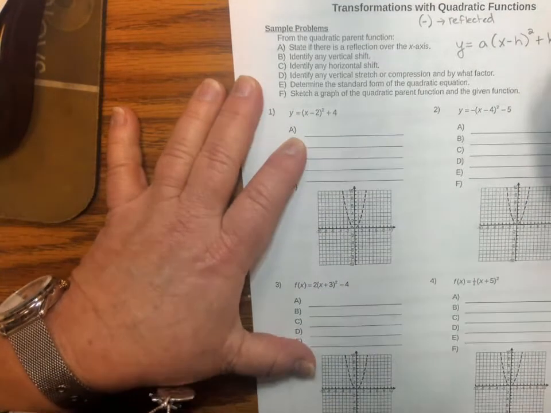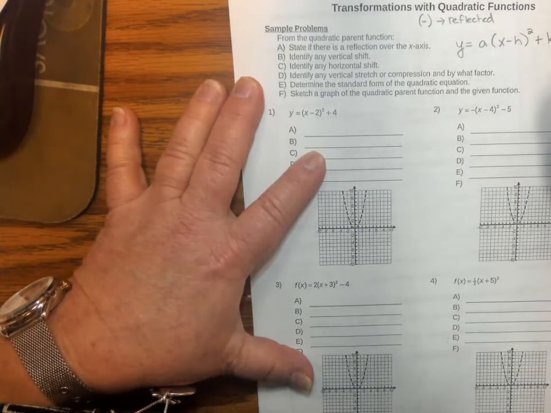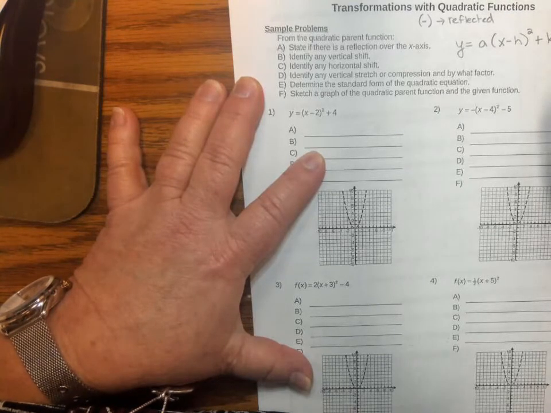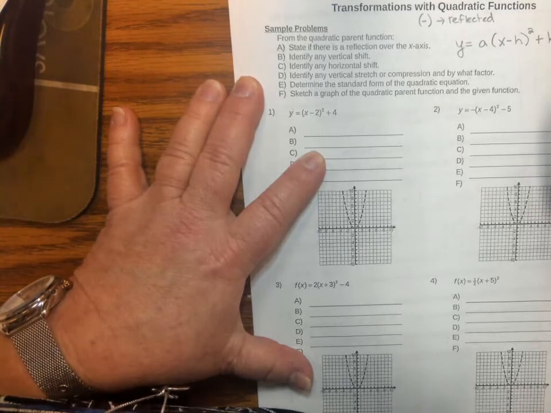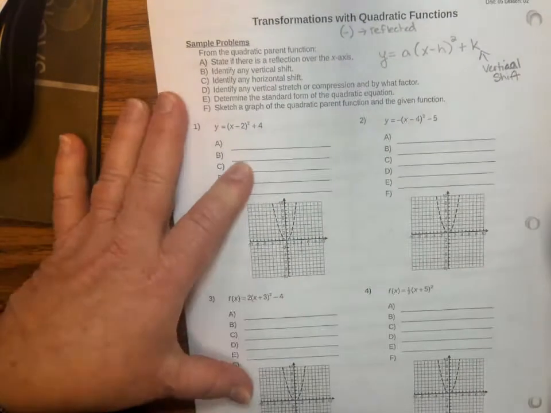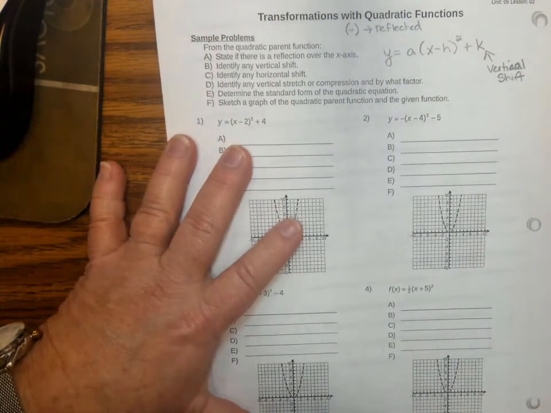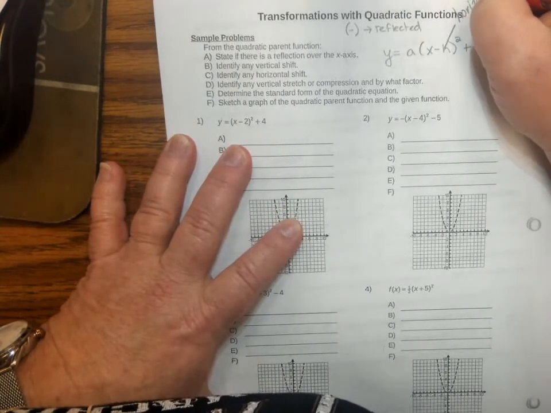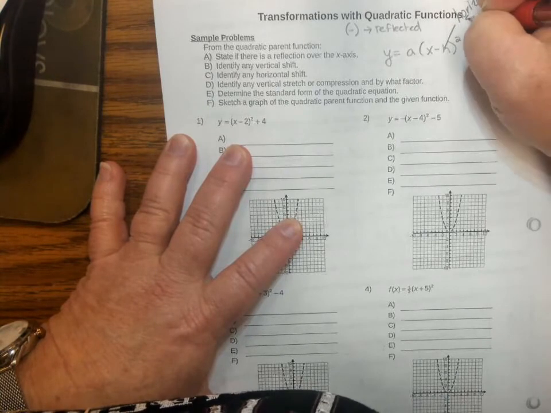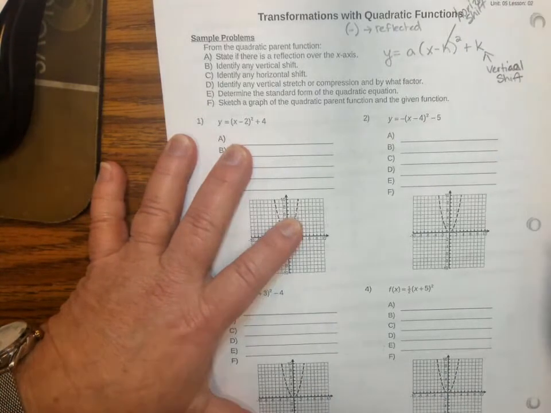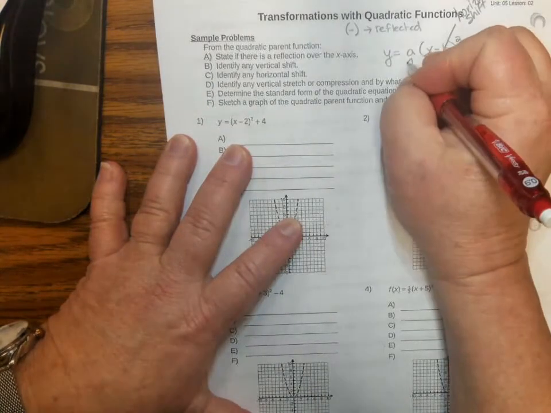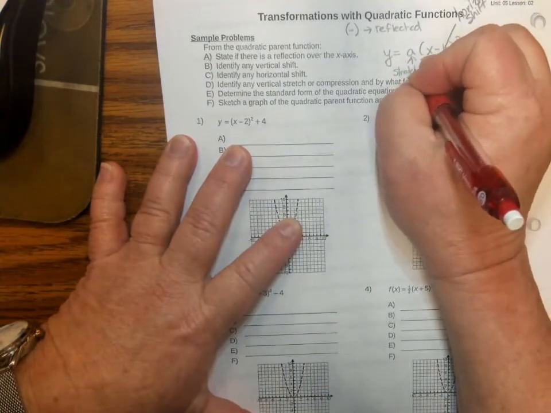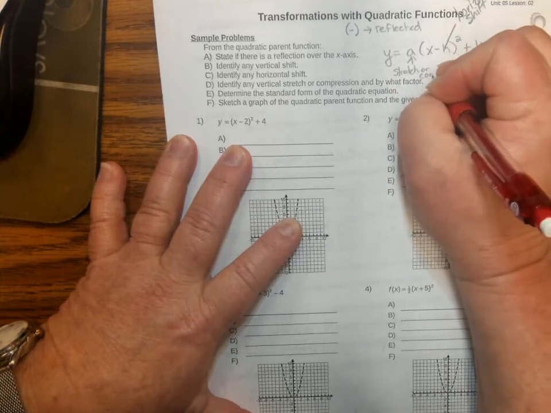So k gives me my vertical shift. I'm sorry, I moved that off. My h is the horizontal shift, and my a tells me whether it is a stretch or compression.